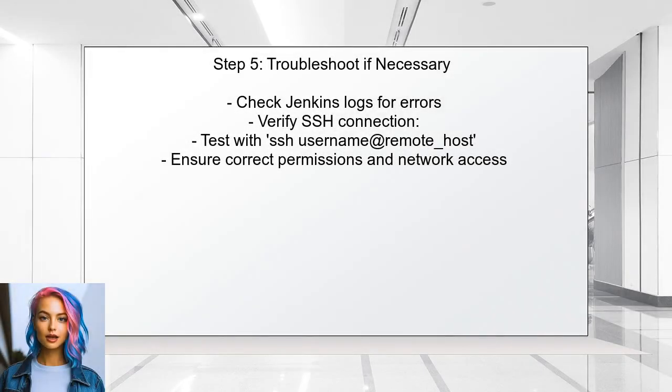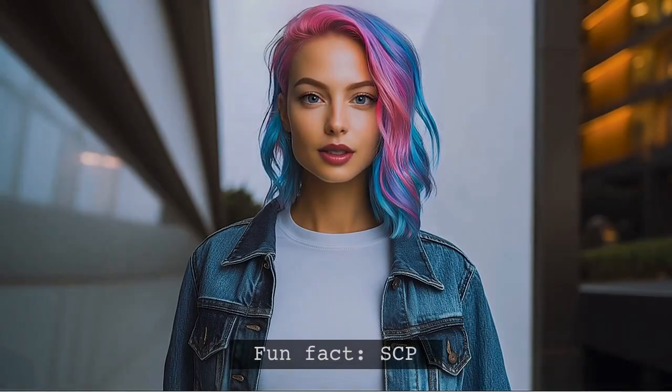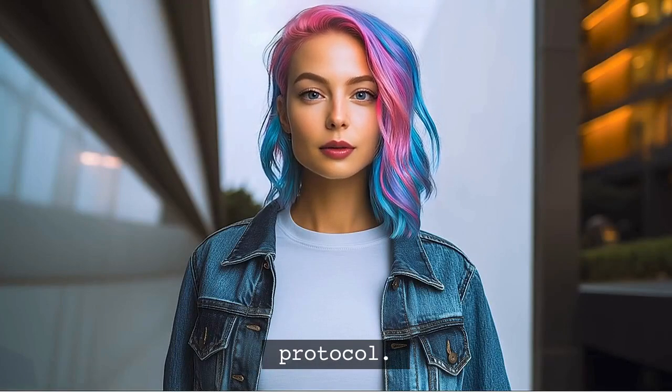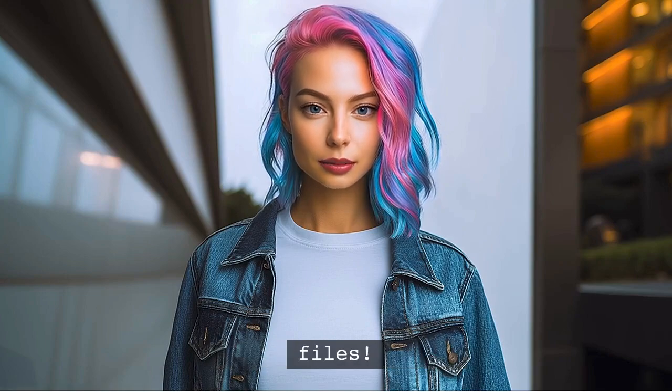Finally, if the user encounters any issues, they should check the Jenkins logs and ensure that the SSH connection is working correctly. This may involve verifying credentials and network settings. Fun fact, did you know that SCP is based on the BSD-RCP protocol? It's been around for quite a while, but it's still one of the most secure ways to transfer files.